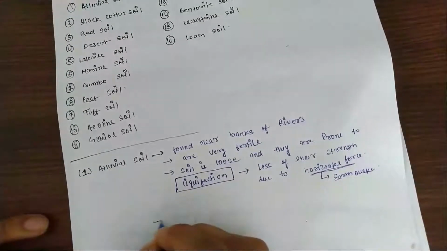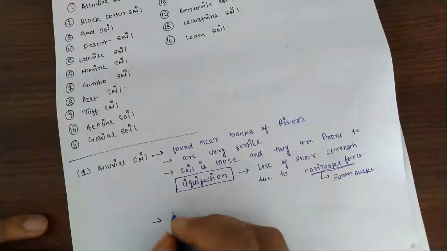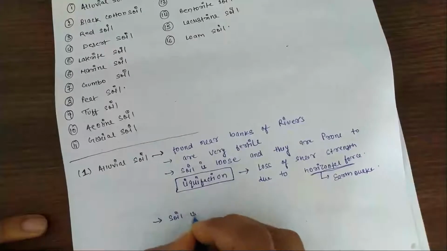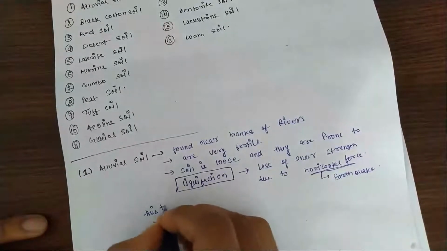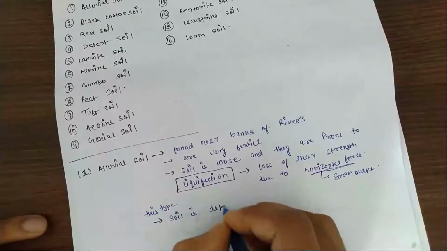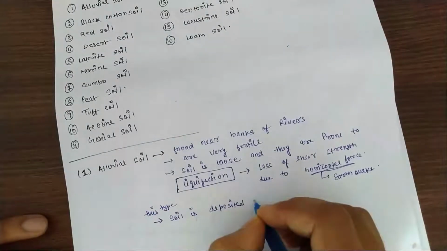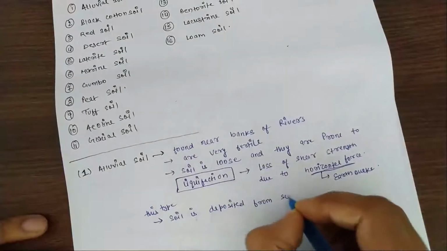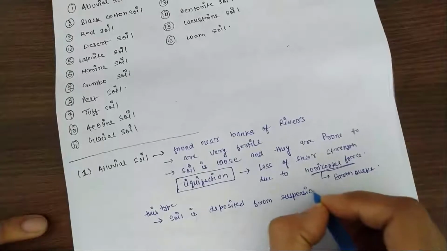And one point I left out: this type of soil is deposited from suspension of running water.